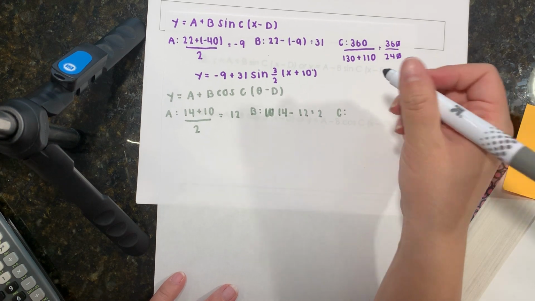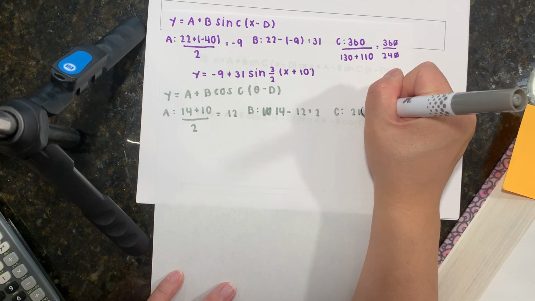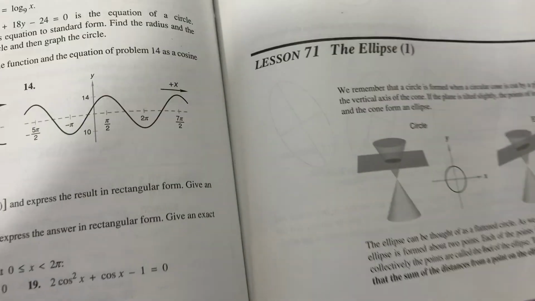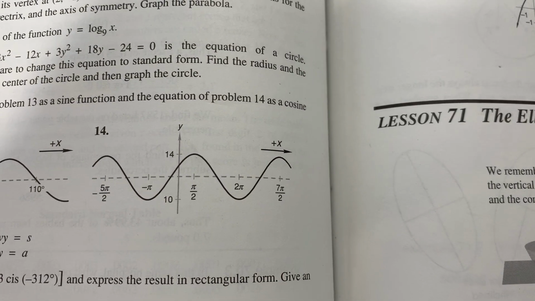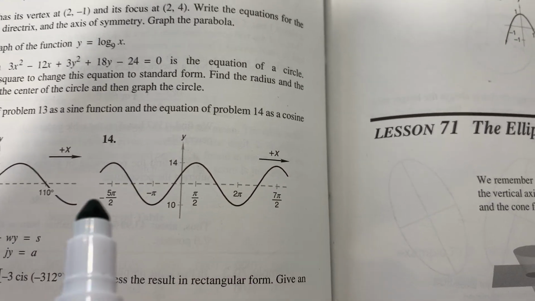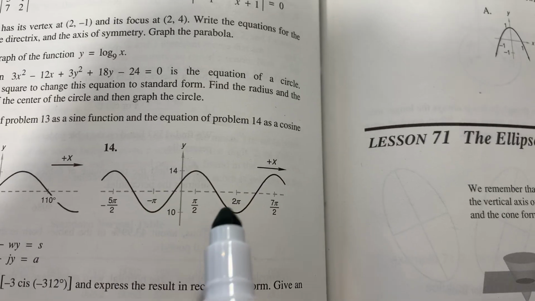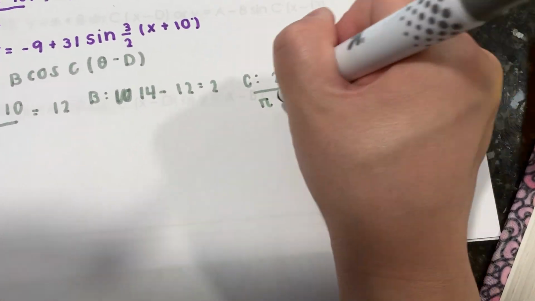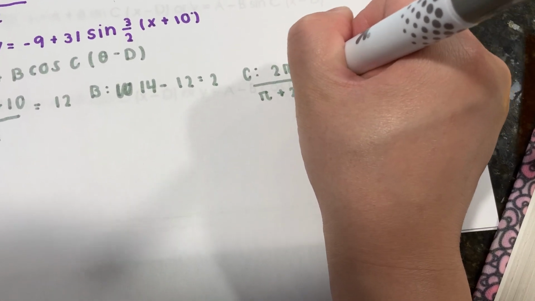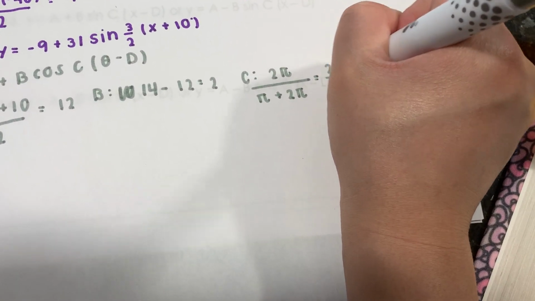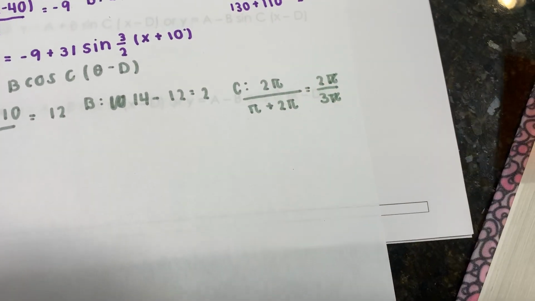Now c, this is going to be 2 pi divided by the length of the period. So I'm going to show you how we calculate the length of the period. So what I'm going to do here is I see that it peaks down at -pi and then peaks down again at 2 pi. So that means I need to know the distance from -pi to 2 pi. So when I calculate that, it's going to be 2 pi divided by pi, where it starts, plus 2 pi, where it ends. So it would be 2 pi over 3 pi, which simplifies to 2/3.